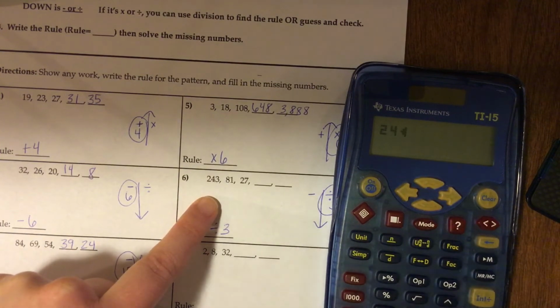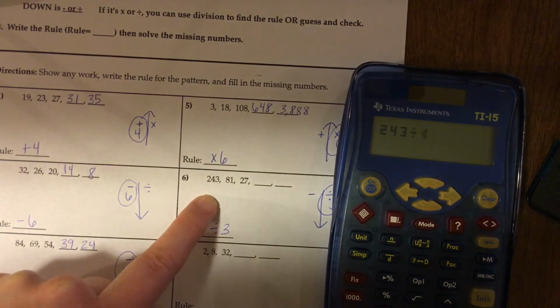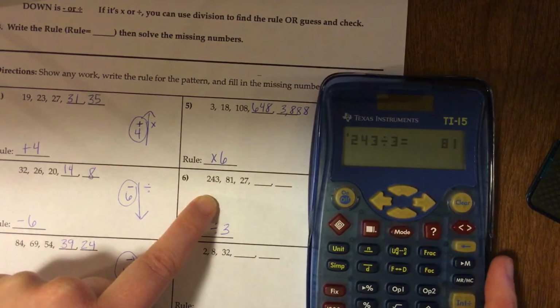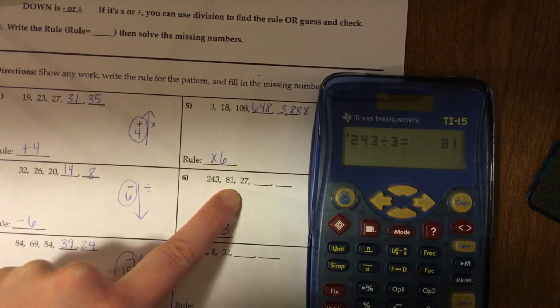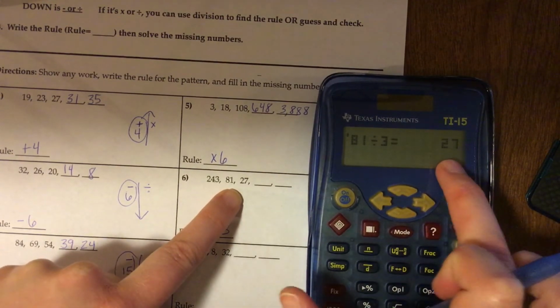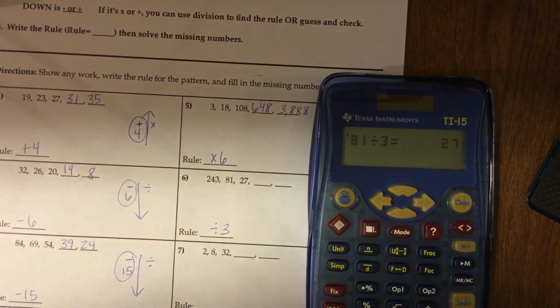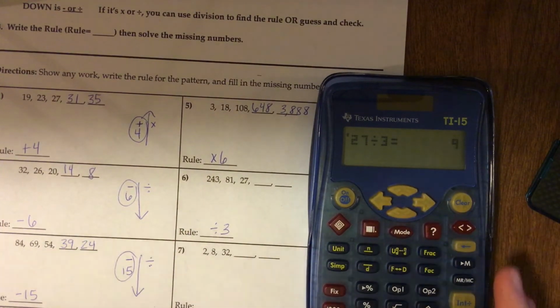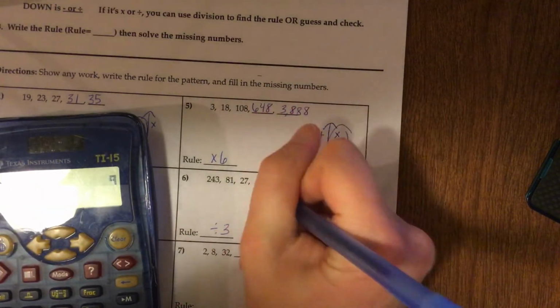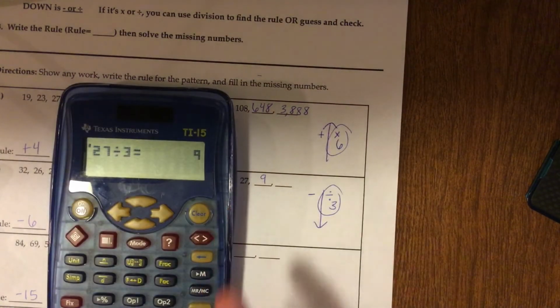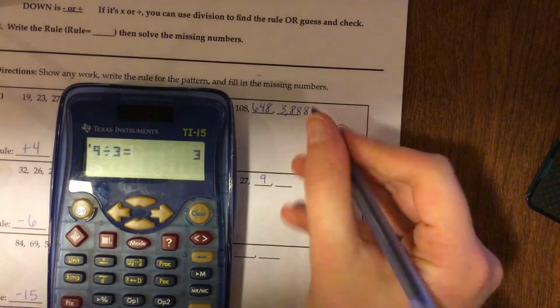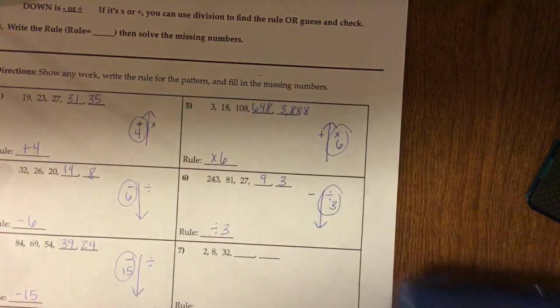So 243 divided by 3, I get 81, that works. Then divide by 3 again, I get 27, so I'm good. I can just get my last two. Divided by 3 again equals 9. So I'll put a 9 right here on the line. And then divided by 3 again equals 3.